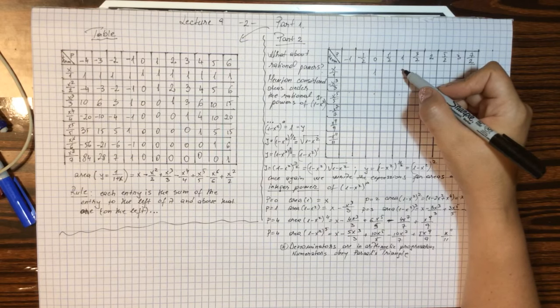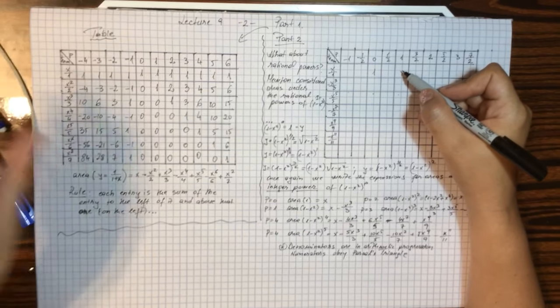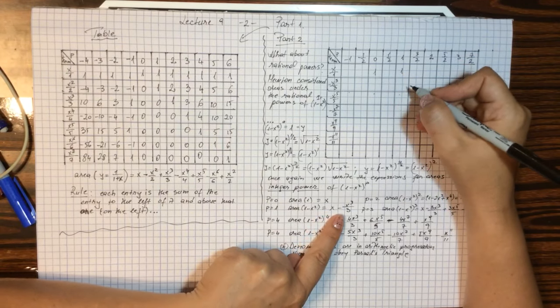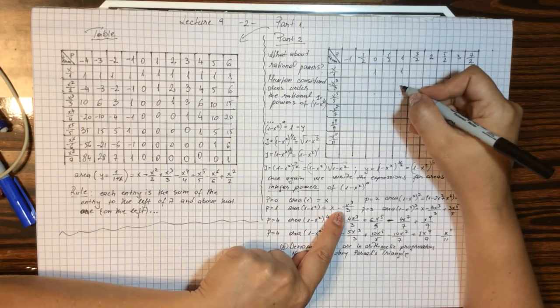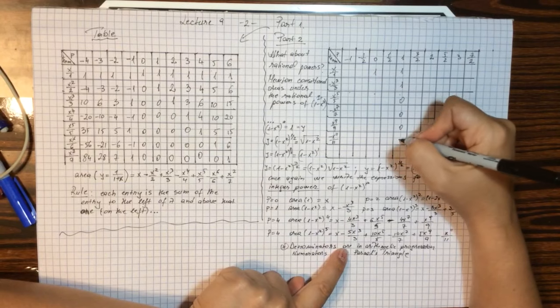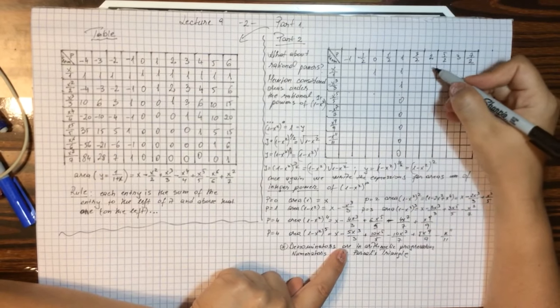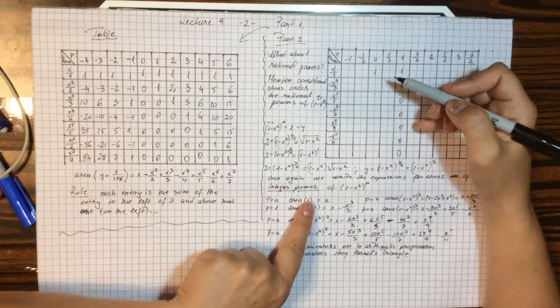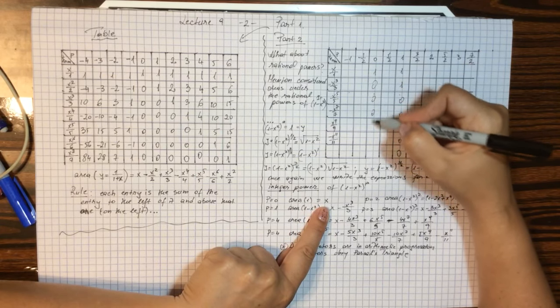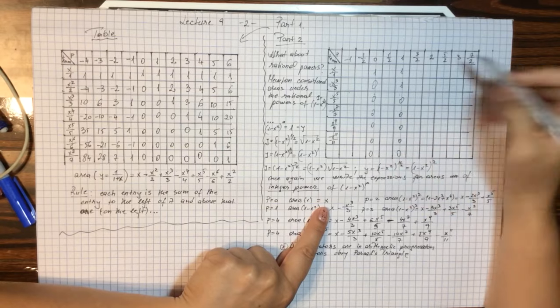Power 1. The coefficient of x is 1. The coefficient of minus x to the 3 over 3 is also 1, and there are no other terms. So I will write 0 for that. By the way, for power 1, I only have one term. The others don't appear, so I also write zeros here.